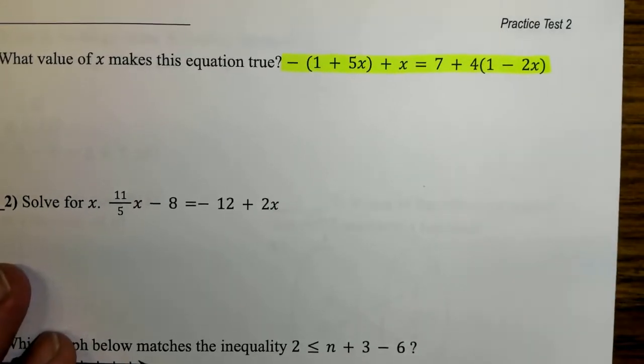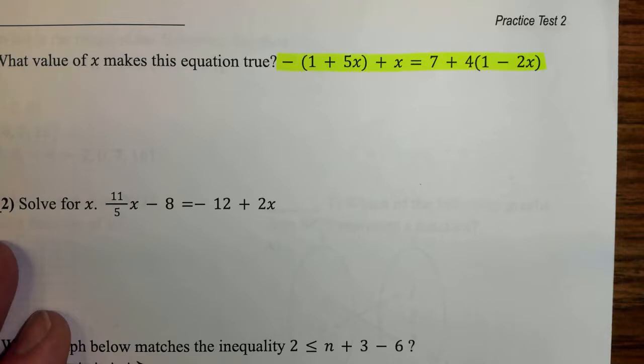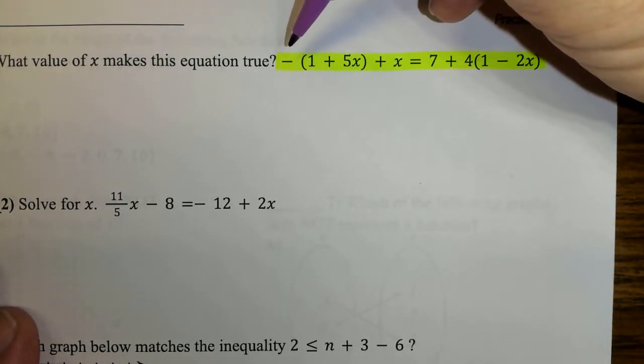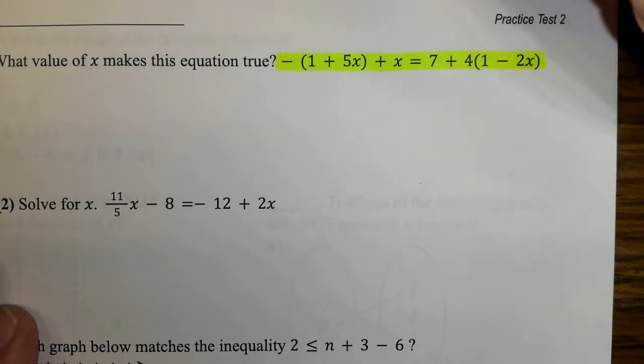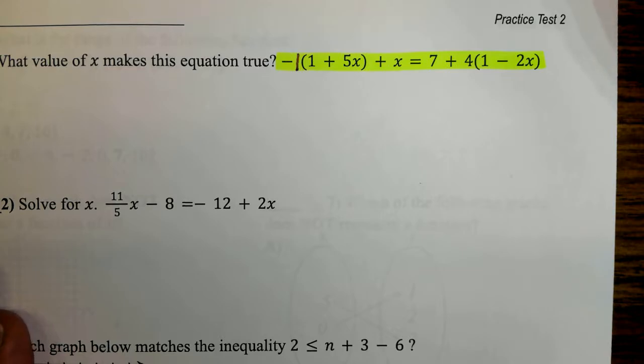All right, so I have parentheses on both sides of my equation. I'm going to start with distributing, or multiplying whatever numbers are outside the parentheses to every term inside. So on this first part, I just have a negative sign with no number. Really it's not there, but it's really a negative 1.